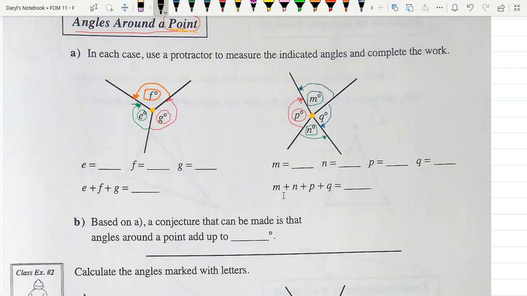Okay, welcome back. If you take the sum of all the angles here, E, F, and G, hopefully you get an answer that is close to 360 degrees. As well as M plus N plus P plus Q, it should also give you 360 degrees.